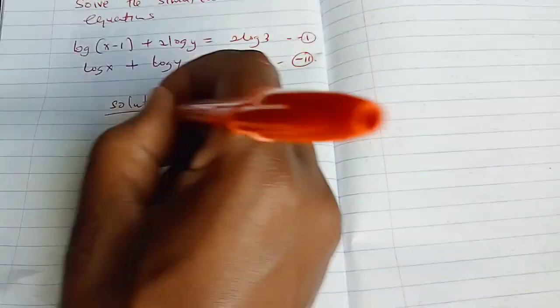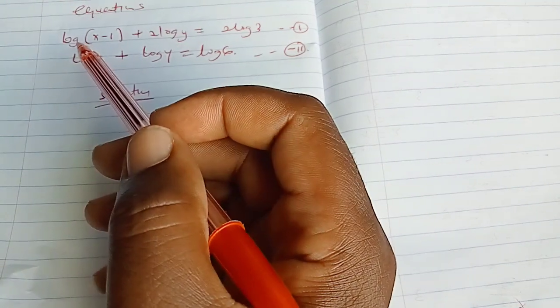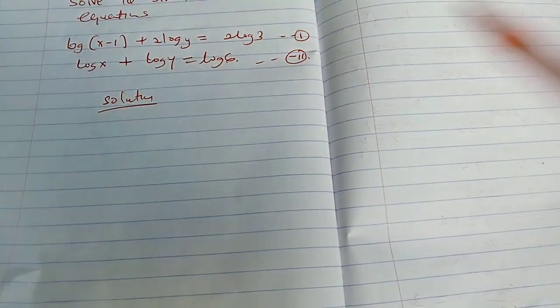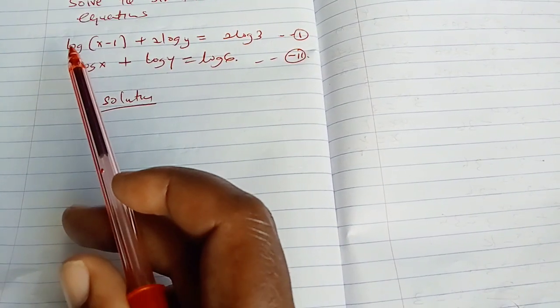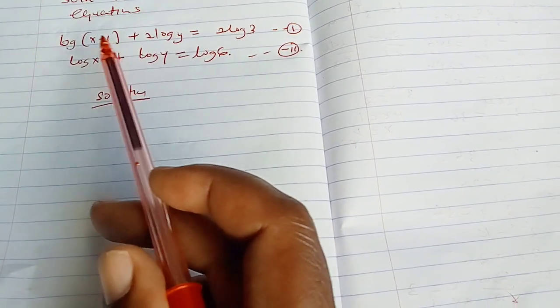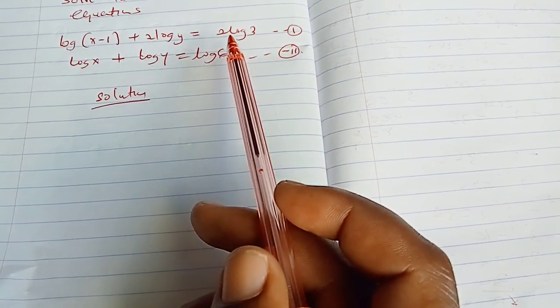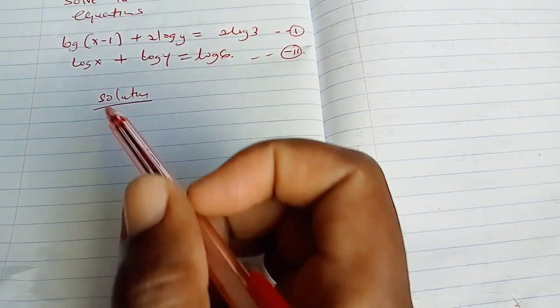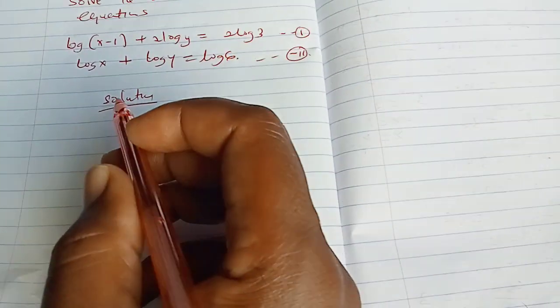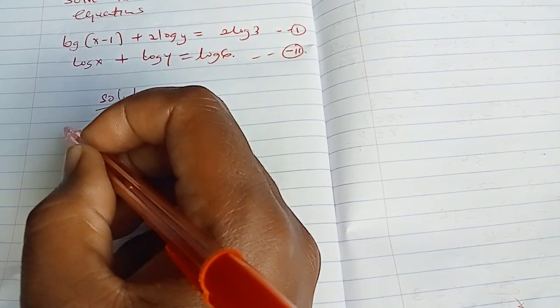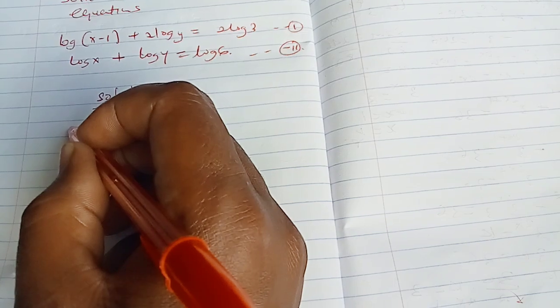So this is our solution, and we are going to invoke the laws of logarithms. We have the first equation saying log of (x minus 1) plus 2 log of y equals 2 log of 3. We have to simplify that. It's not good looking so far, so we need to rewrite the first equation.